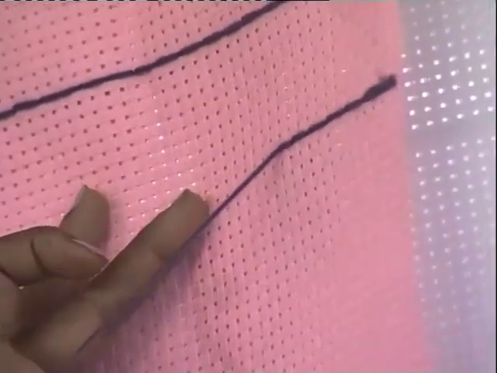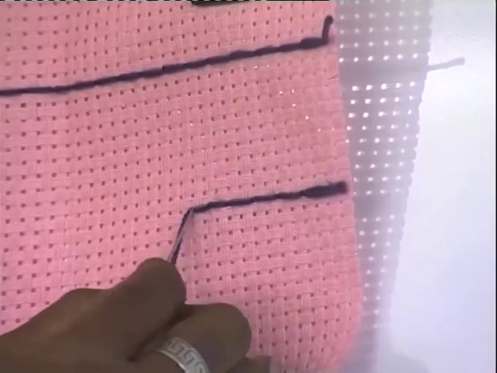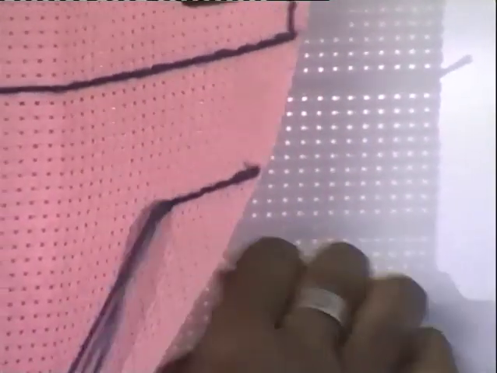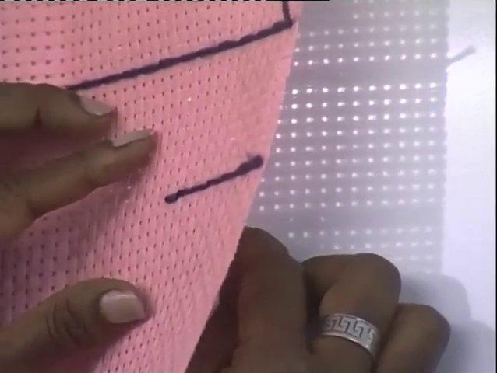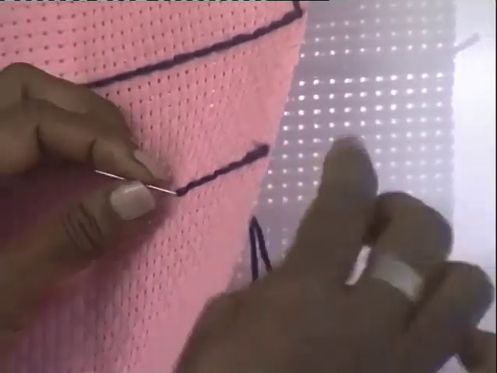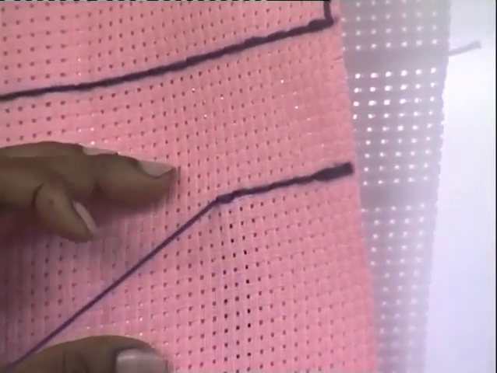Pull it through, go back again, push it through, pull it down, come up at the end of the stitch, and we have made a double stitch.